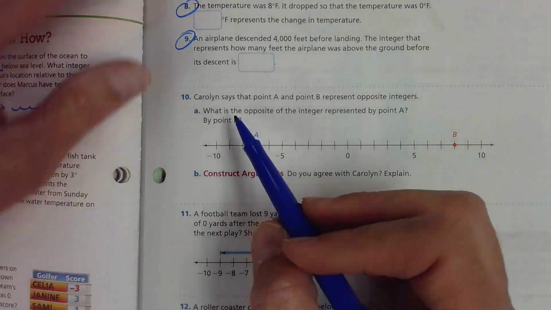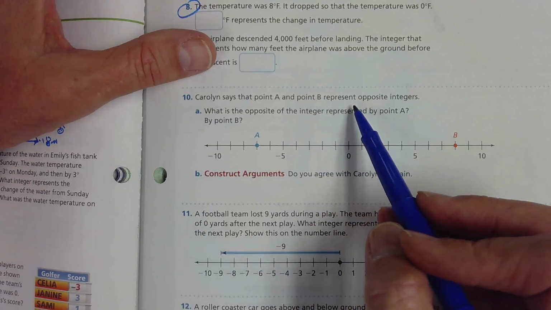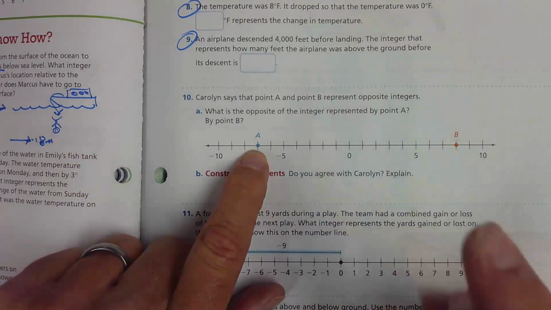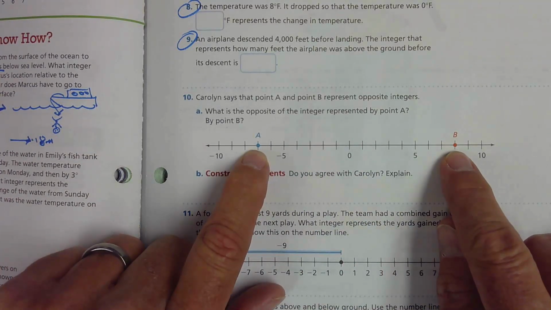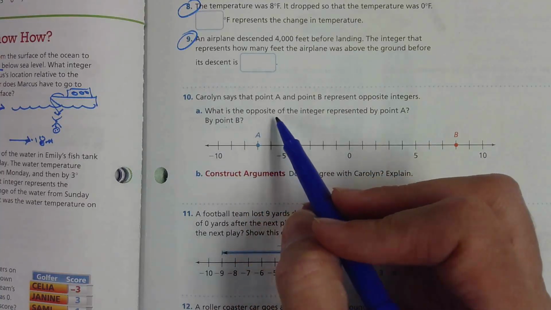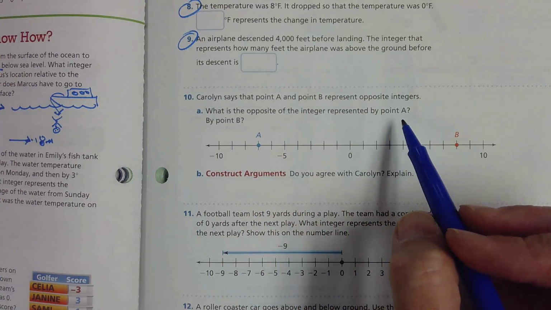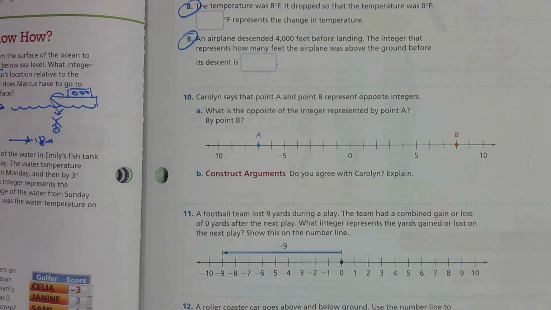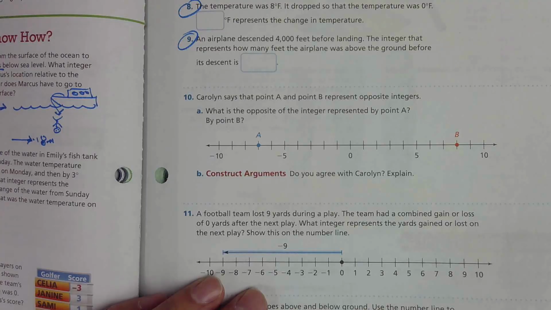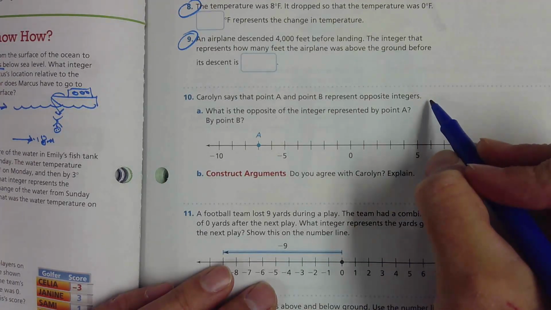Number 10, Carolyn says that point A and point B represent opposite integers. Here's A and here's B. What is the opposite of the integer represented by point A and by point B? Let me see here. So I'm just going to write it like this.